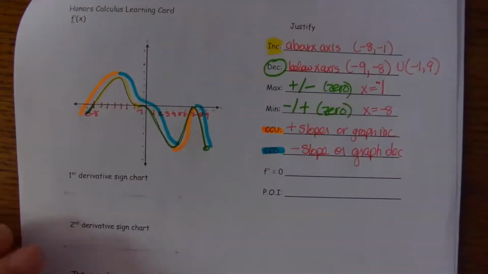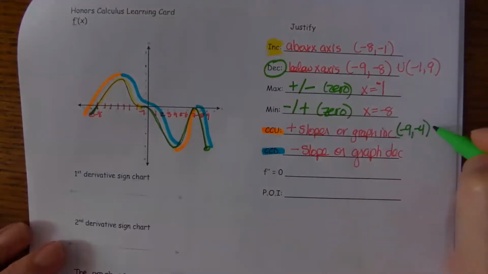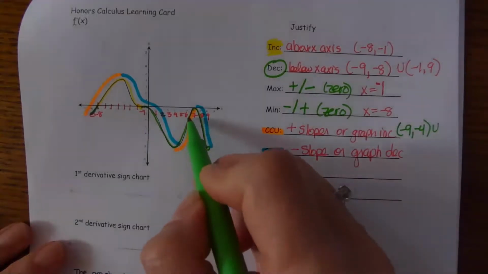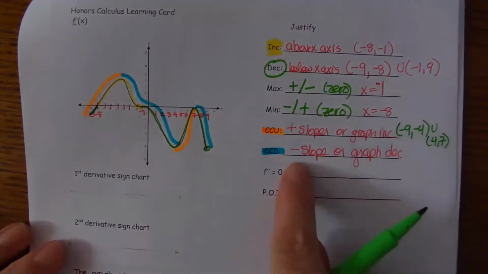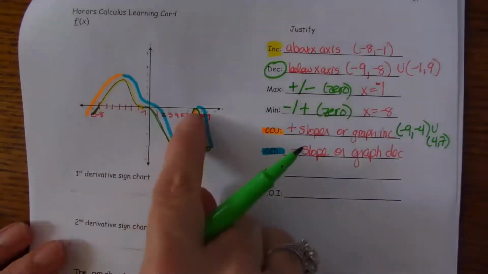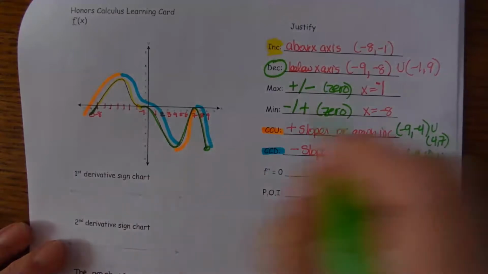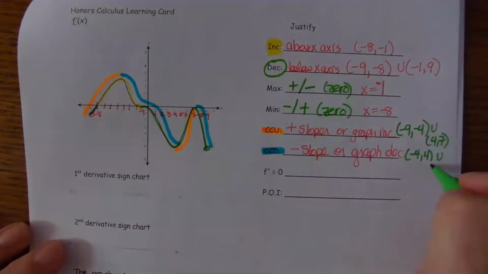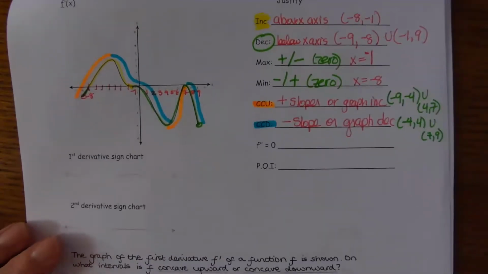So how do we write that orange part down? -9 to -4. And what is that? 4 to 7. And where do we have a negative slope? That's my blue part, right? So the blue part is -4 to 4. And that's 7 to 9. Does it help your eye with the different colors?